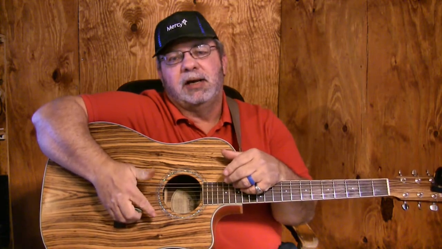Now, the key I was in was the key of C. And music notes are based off the 7 letters of the alphabet, starting with A, B, C, D, E, F, and G, and then they repeat. So if somebody says we're going to play in the key of C, you're going to know that the root is going to be C.